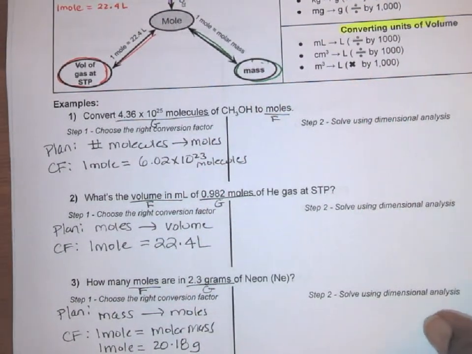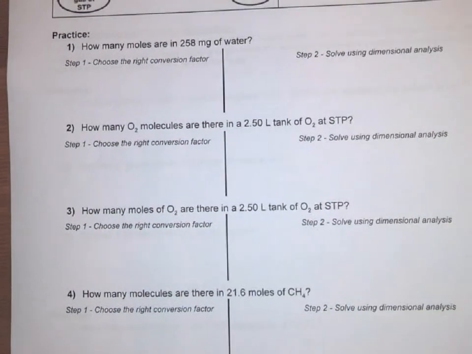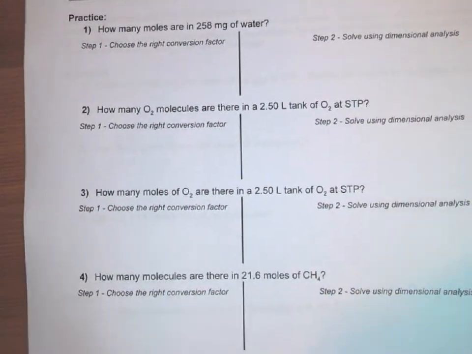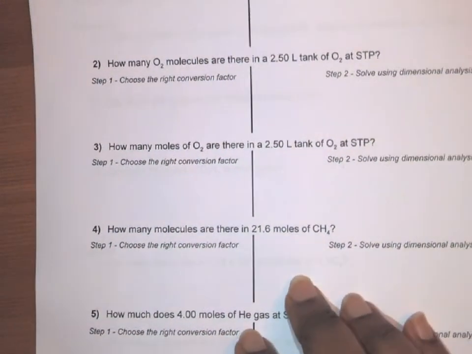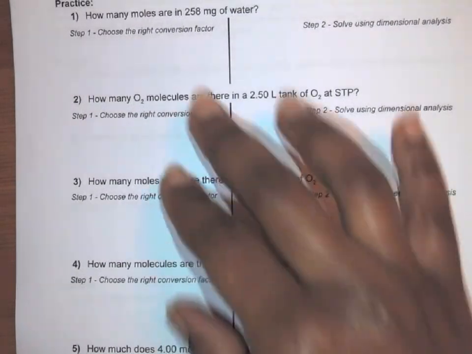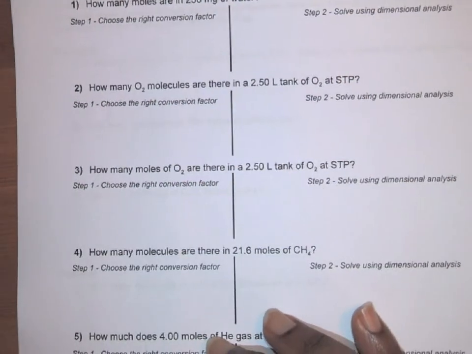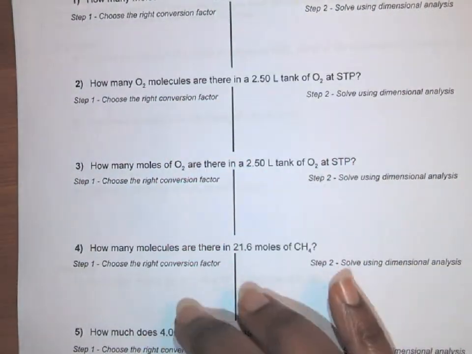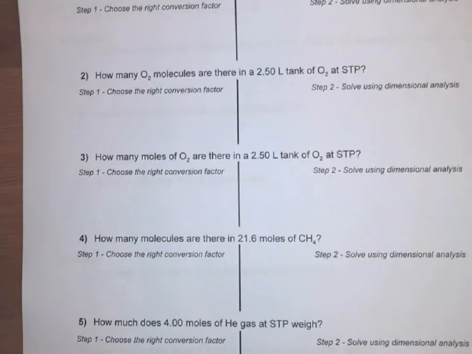So follow the same procedure, and you're going to do that for these practice problems. At the end, when you're done, you're going to check your answers for these practice problems, either using the answer key, or you can use the video where I go through each one.